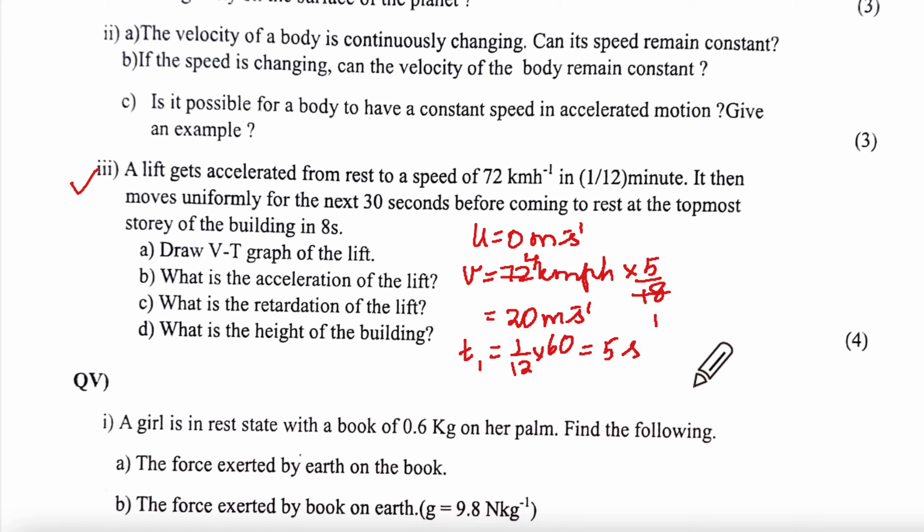Yes, ma'am. So then it moves uniformly for the next 30 seconds before coming to rest at the topmost story of the building in 8 seconds. So draw the velocity time graph. What will I have to do here? Velocity, I will show the arrow here and I'll write meter per second. This is the first thing. You must mention the axis, origin, this is the y-axis, and this is time. So we'll write time in seconds.